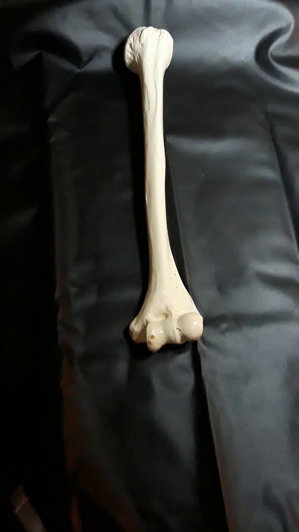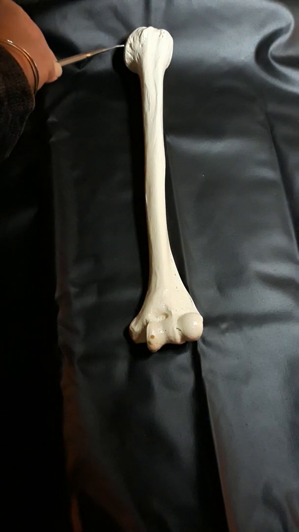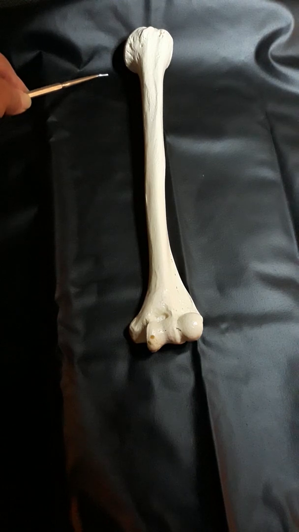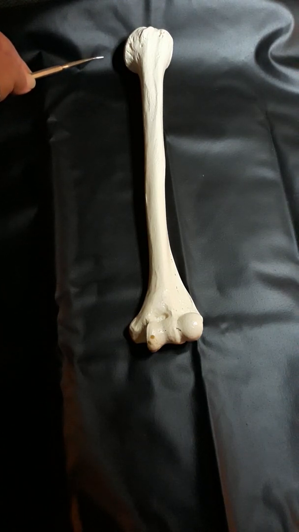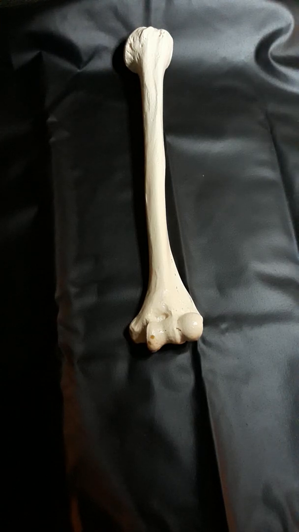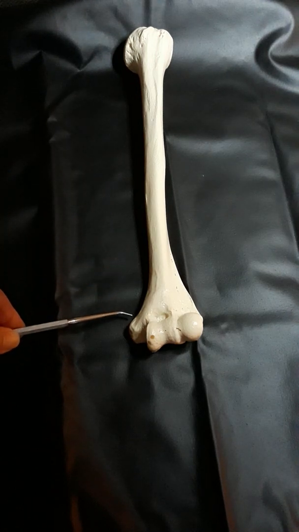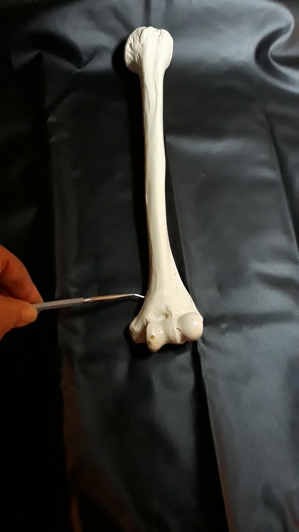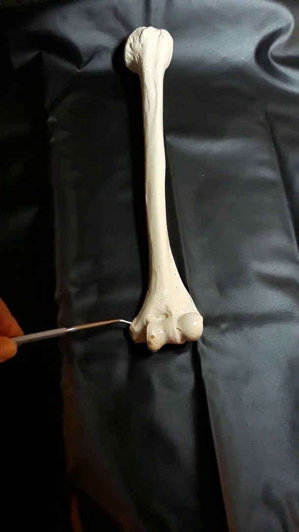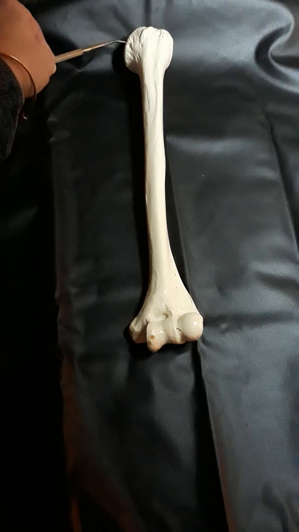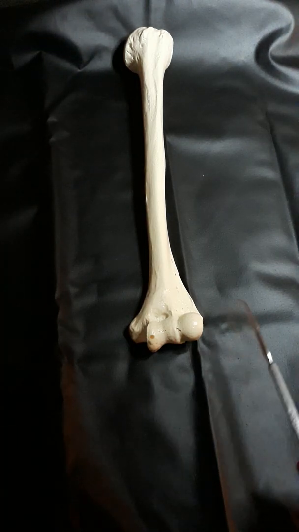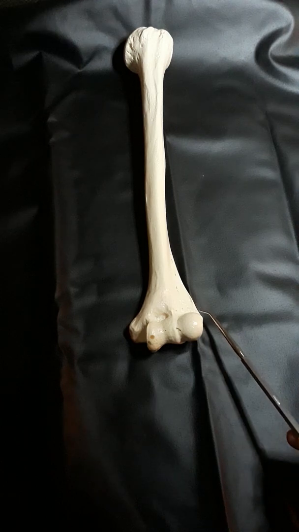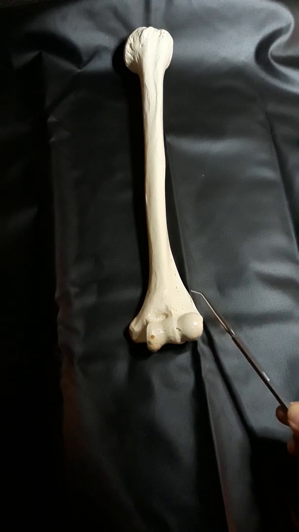Now, one thing to remember, wherever the head is, that is automatically the medial side of the humerus because the head has to click in to the rest of the body. So the head is always medial, which means that this bump right here, being above the bottom of the bone, is the medial epicondyle because it's on the same side as the head. Opposite that, over here, we have the lateral epicondyle.